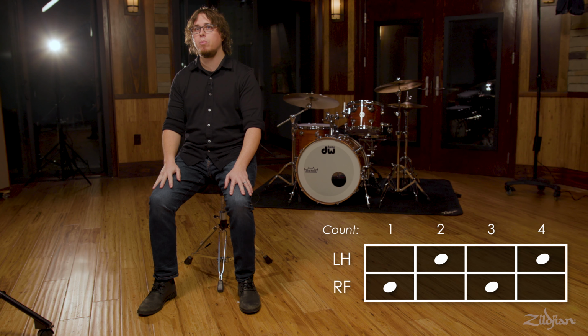We're going to leave that out. And you'll see the notation is now just the boxes with the dots, low for 1 and 3 for the bass drum, and up high for the back beat 2 and 4 on the left hand. So here's some music. Listen along. Find the beat. And then jump in when you're ready.